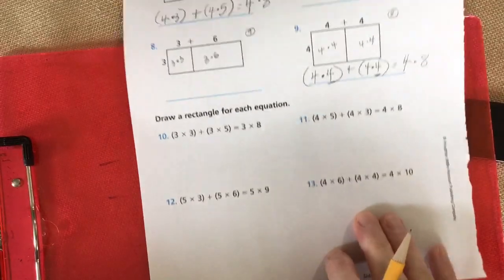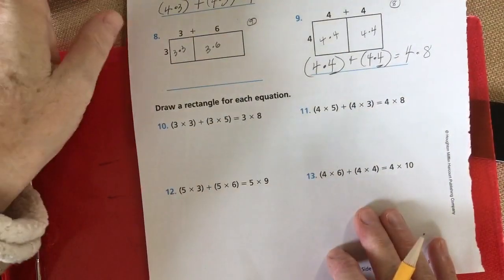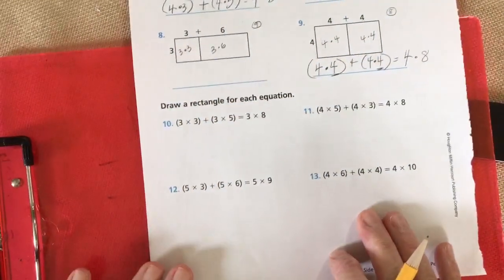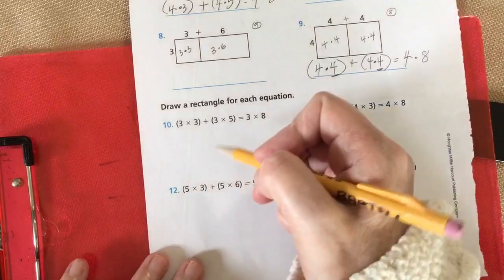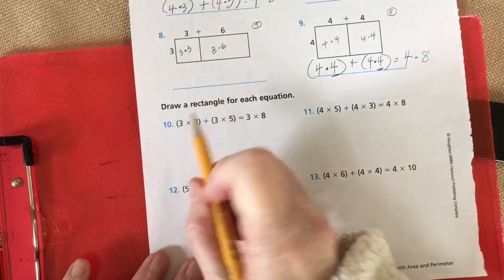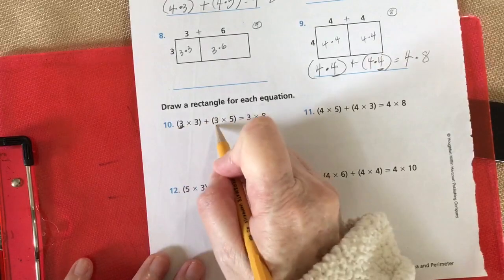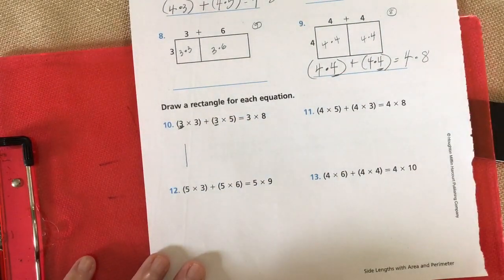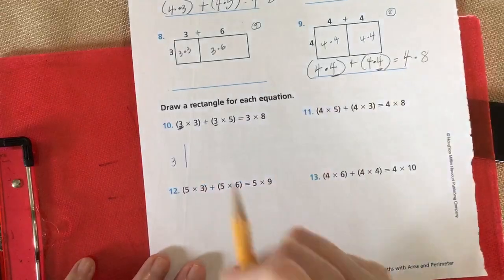All right, they want you to draw a rectangle for each equation. Now, I'm going to show you, let's see. I'm going to look at my first number. It's 3. And they don't tell me if it's feet, they don't tell me if it's units, they tell me nothing. So I'm not going to worry about labeling anything other than just putting a 3 here.